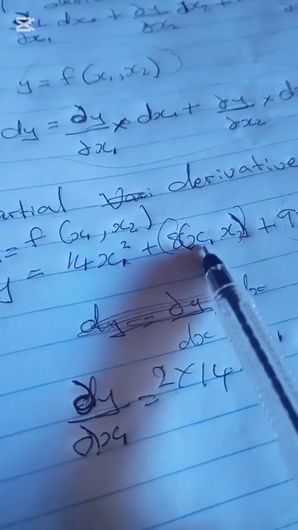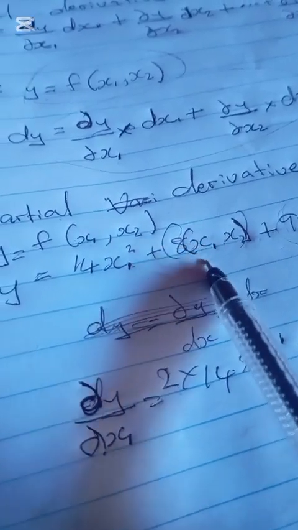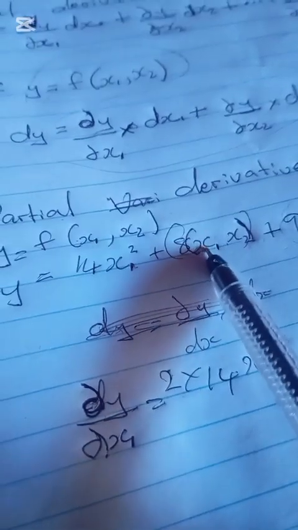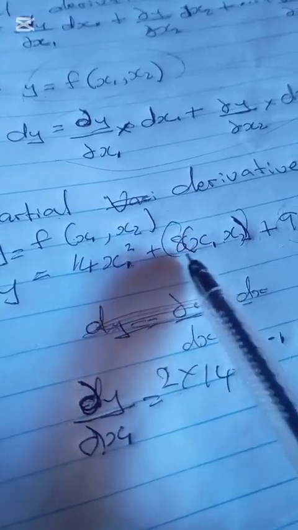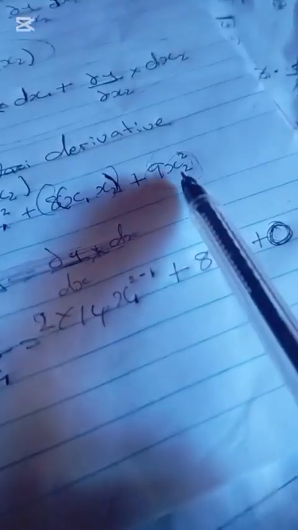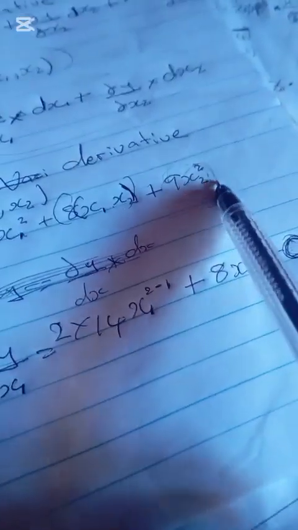So we differentiate only x1 in this equation. And when we differentiate x1, it leaves, and we have only 8. So this x2 is going to remain. That's going to be 8x2. Then 9x2 raised to power 2. Because there's no x1 here, we are going to treat it as a constant, and that's how it turns to 0.